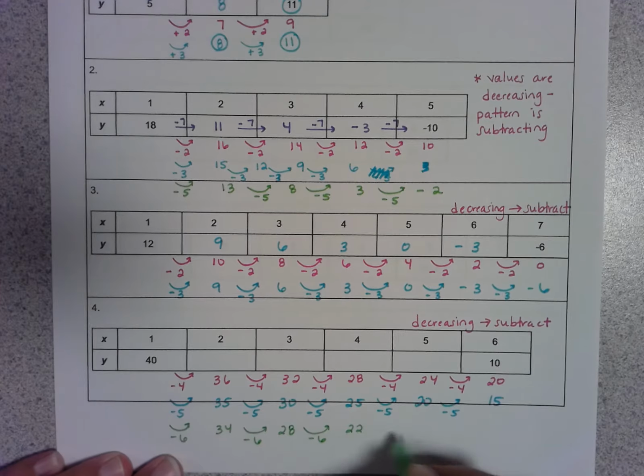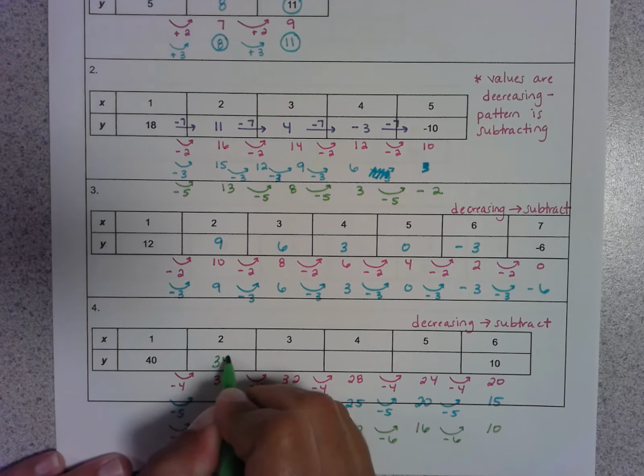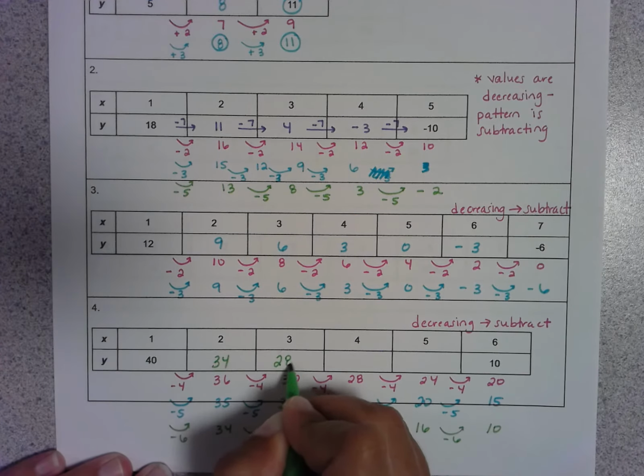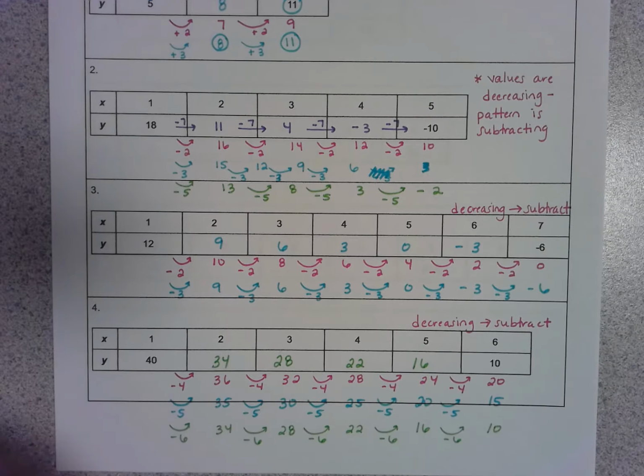-6 is 22. -6 is 16. And minus 6 is 10. Woohoo! We got the 10 that we were looking for. That tells me that my missing numbers are 34, 28, 22, 16, and then the 10 that was already there.